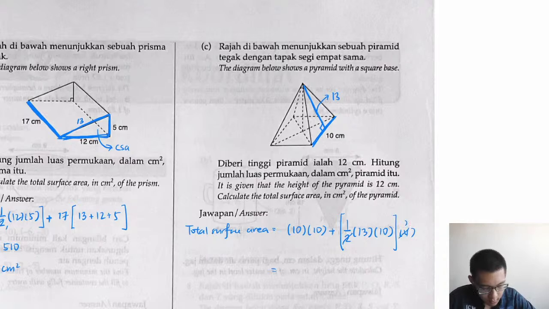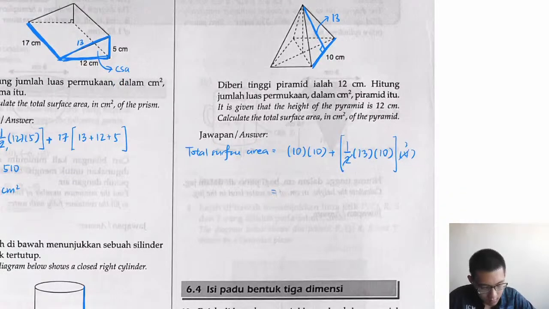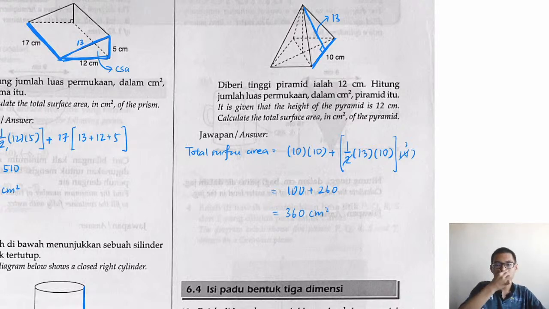Here we just substitute. So 13 times 10 is 130. 100 plus 130 times 2, which is 260. So we have 360 cm square. Okay, this is the surface area.